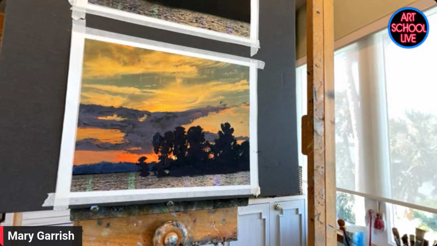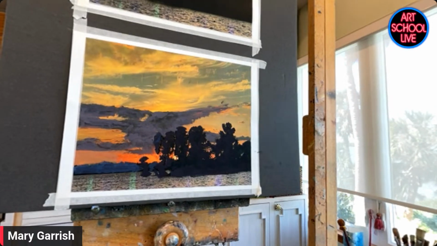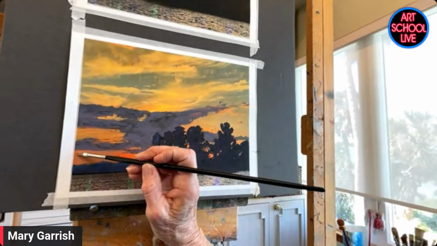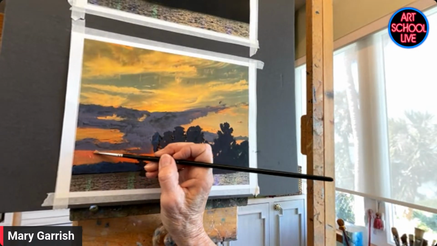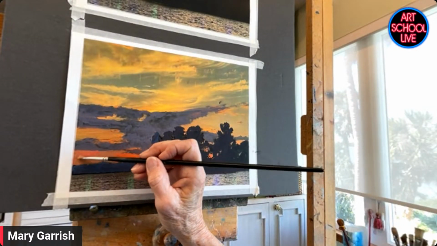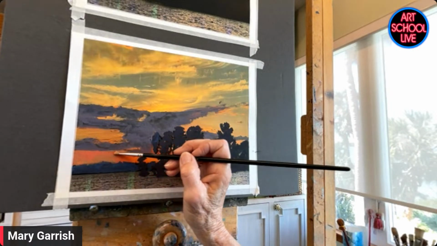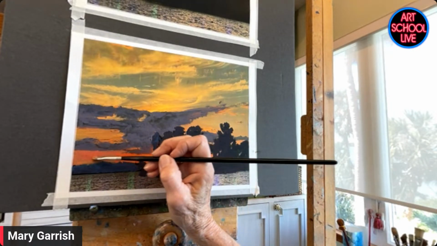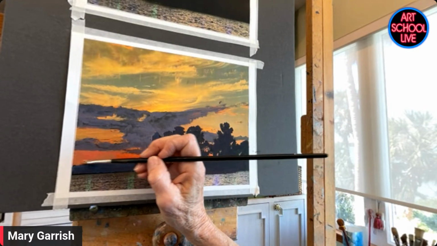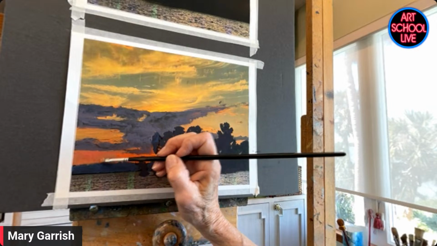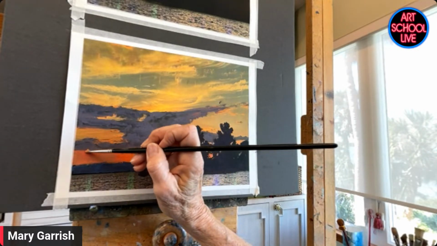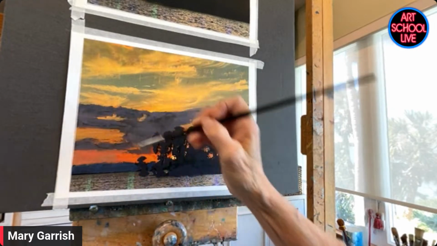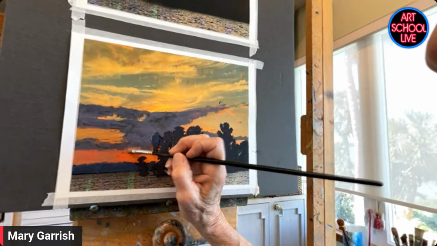So instead of so orange, I'm going to make this a little bit redder. Right here, that has less yellow. But this obviously still has a lot of color in it. And like I said, today I'm not so much dealing with edges.